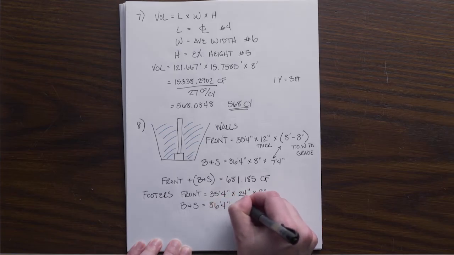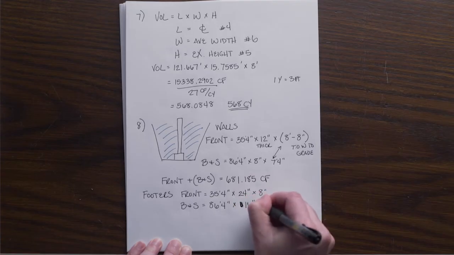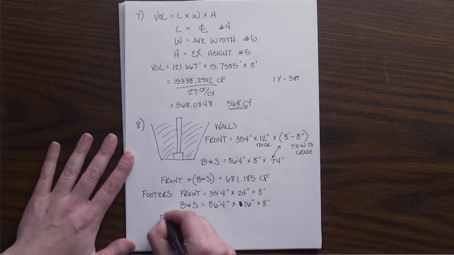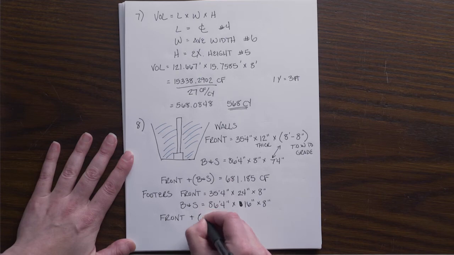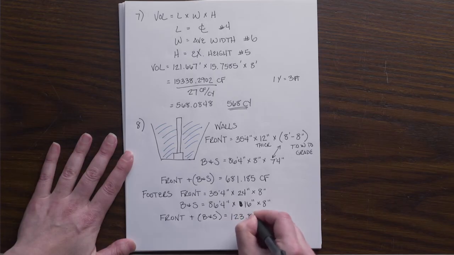We have 16 inches is the thickness and 8 inches is the height. So our front plus back and sides for our footers is 123.852 cubic feet.